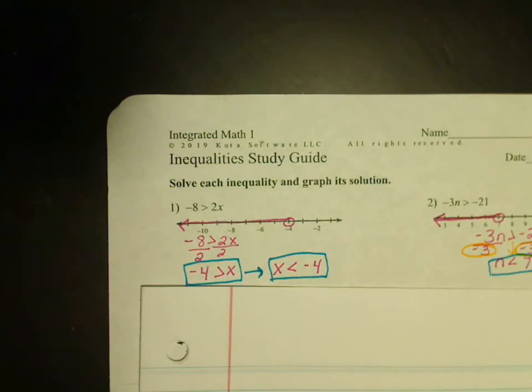All right, we're going to go over the inequality study guide. I'm going to go pretty quick, but if you'll just look at the work, hopefully that will help you too.